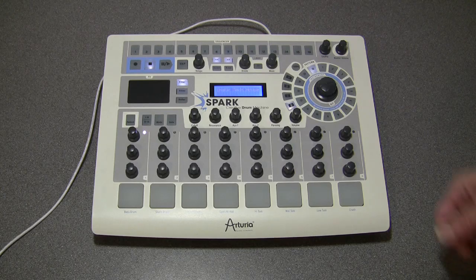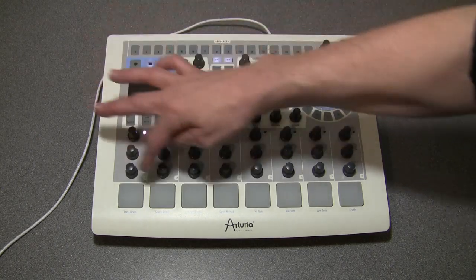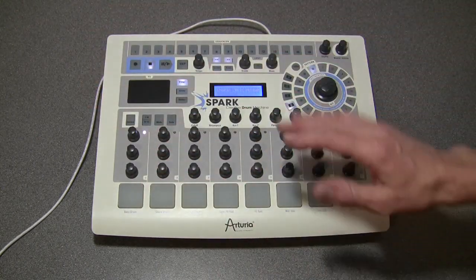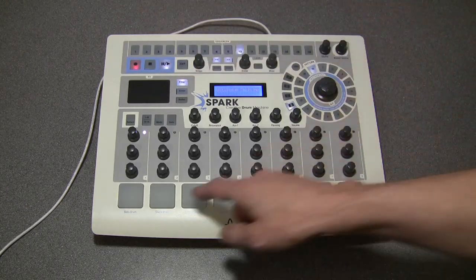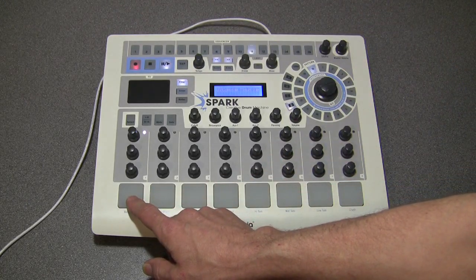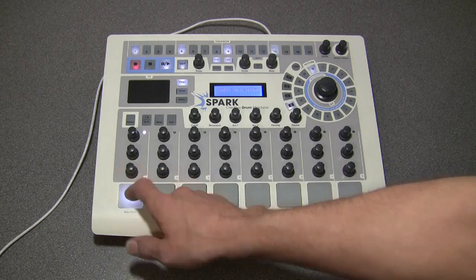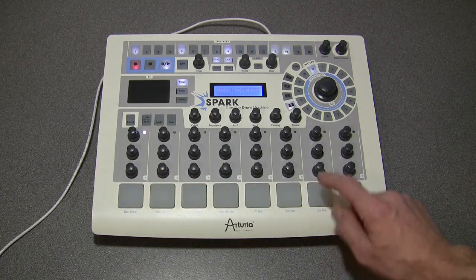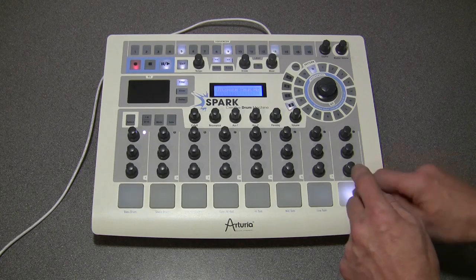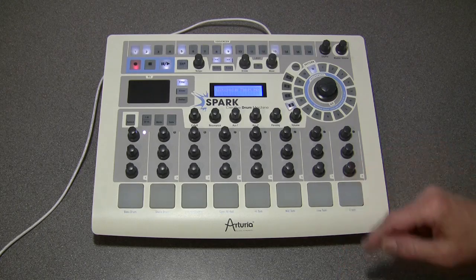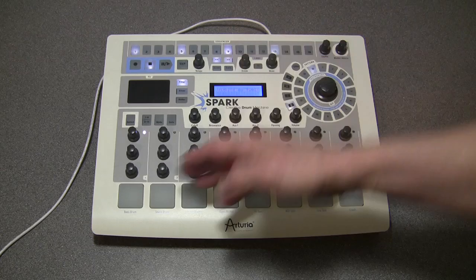Okay, so we're ready to go. It doesn't matter which pad is highlighted because any pads I play get recorded. Hit record, hit play, and play along. There you go, I've recorded 3 pads.